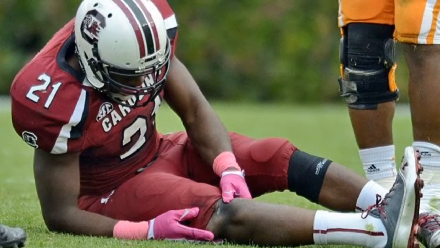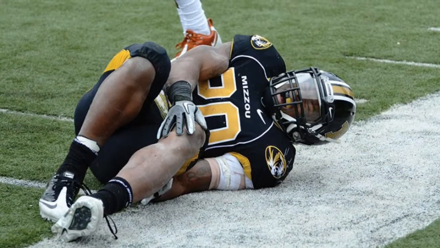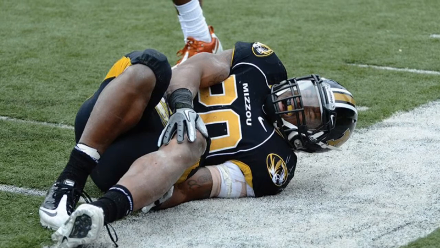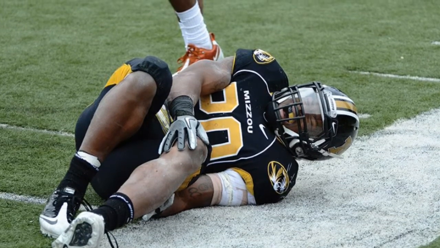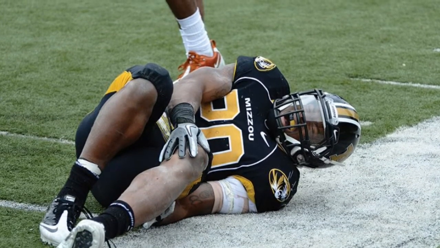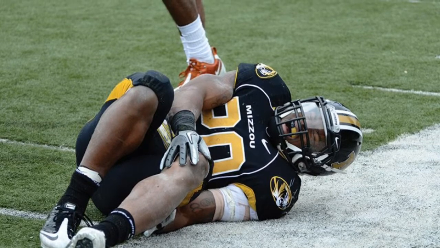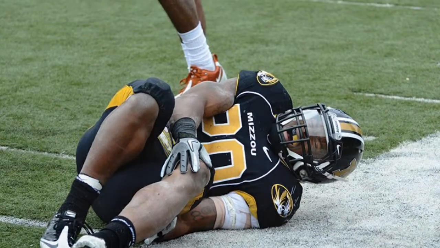Pieces of the torn meniscus can float into the joint and cause a clicking or popping sound, which can lead to a wobbly feeling and the knee giving away without notice. If other ligaments have torn as well, this will increase pain and swelling and the ability to walk.